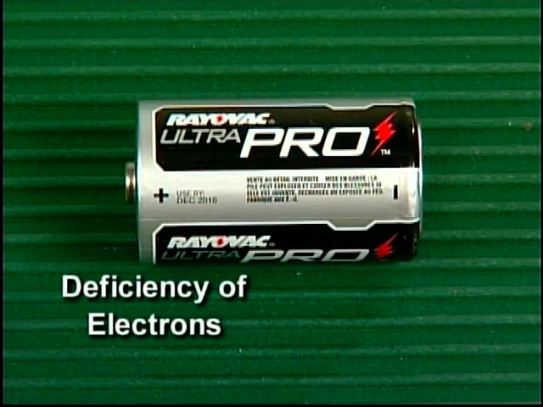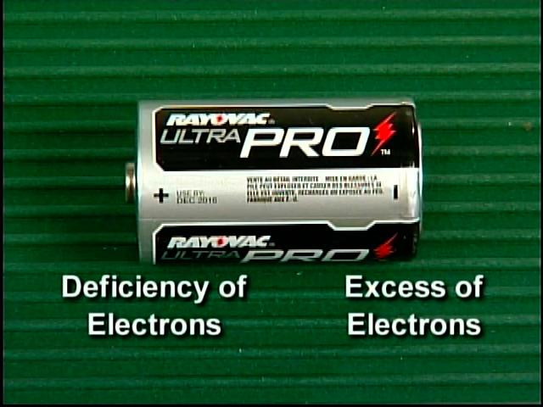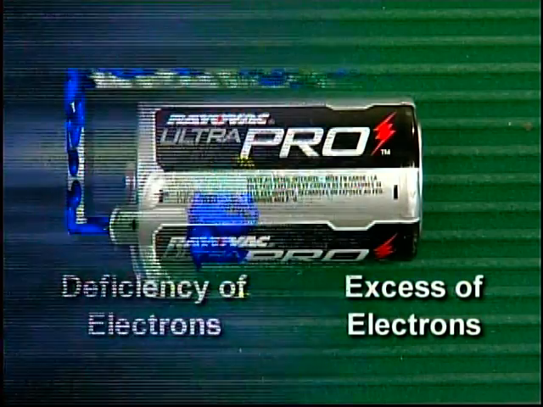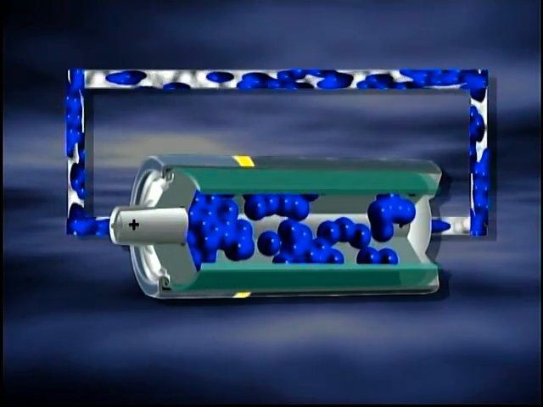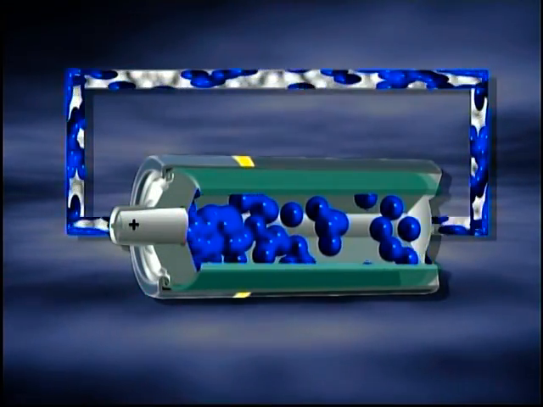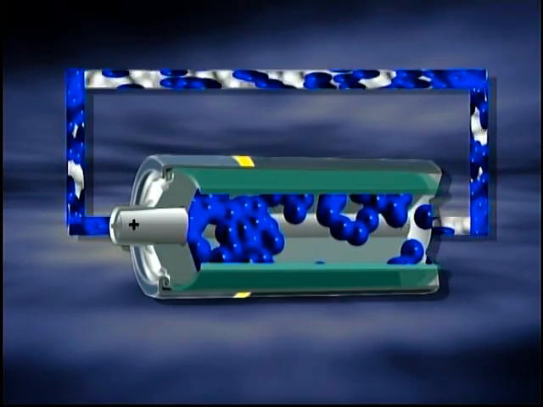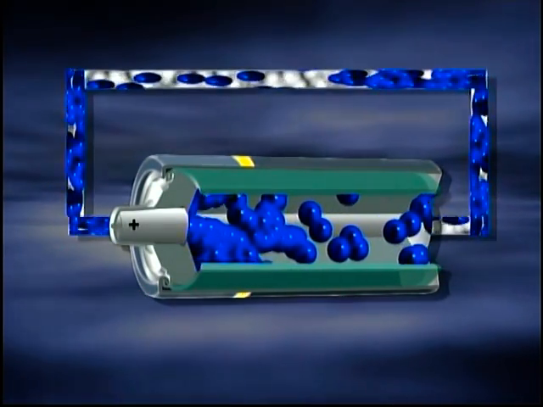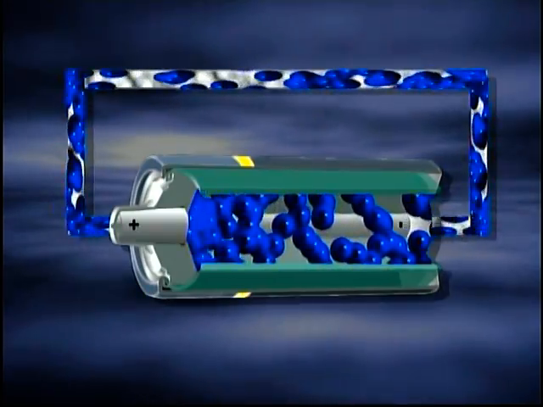Let's examine a battery as a source of EMF. At the negative terminal, there is an excess of electrons. At the positive terminal, there's a deficiency of electrons. The excess electrons at the negative terminal are attracted to the electron-deficient positive terminal. When there's an electrical path, electrons will flow through the circuit toward the positive terminal. Electrons are forced to flow because there is a potential energy difference between the two terminals of a battery.